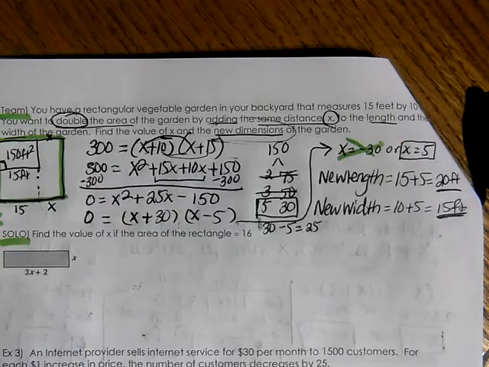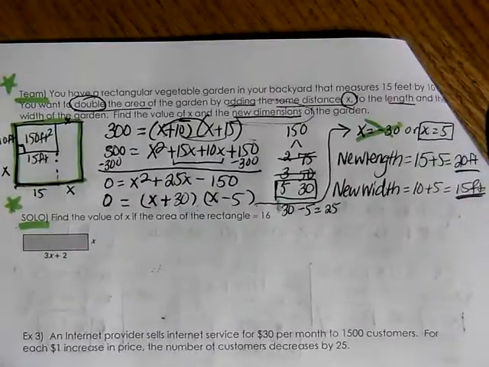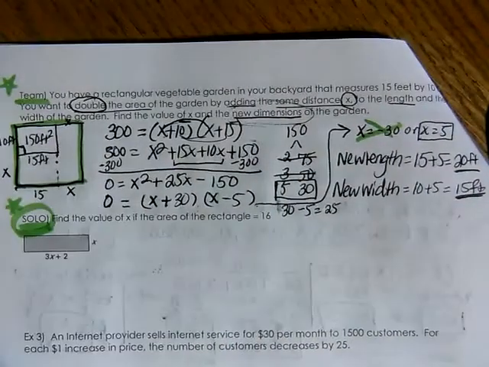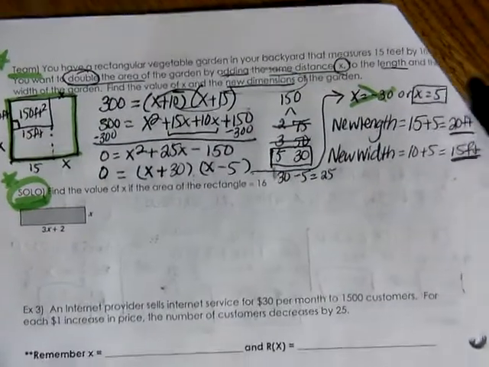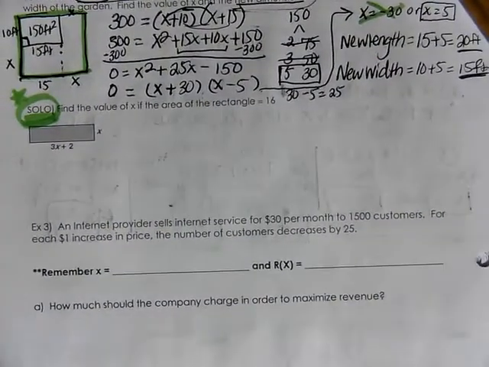I would like you to please go ahead and try the solo problem on your own and have that ready to go for the next time that I see you.